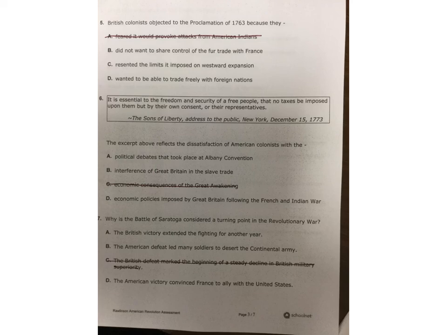Number 6, this quote says, "It is essential to the freedom and security of a free people that no taxes be imposed upon them, but by their own consent or their representatives." Sons of Liberty. The excerpt above reflects the dissatisfaction of American colonists with, so in other words, the quote above says the Sons of Liberty are unhappy because A, political debates that took place at the Albany Convention, B, interference of Great Britain in the slave trade, D, economic policies imposed by Great Britain following the French and Indian War.